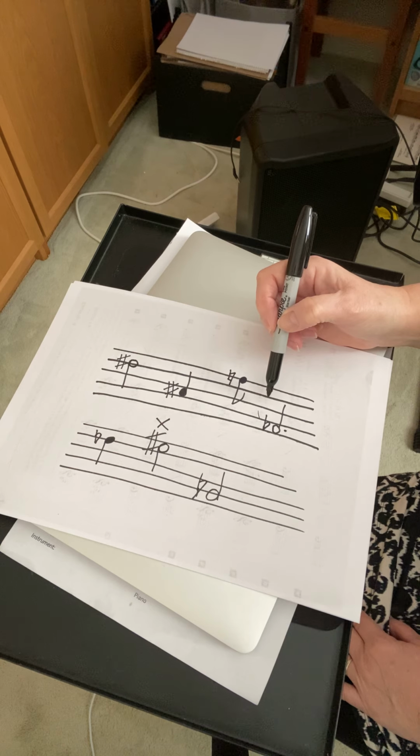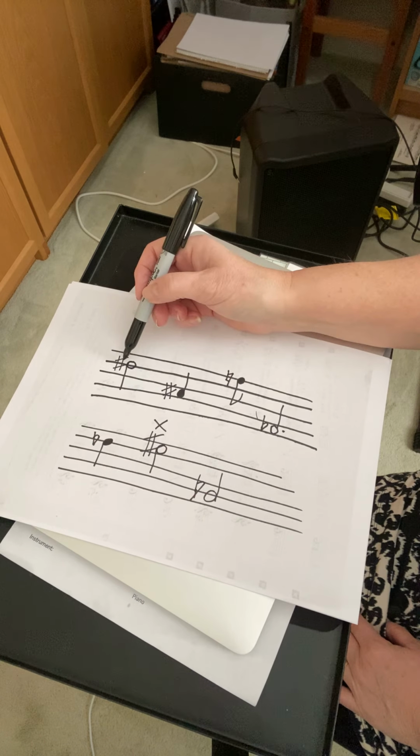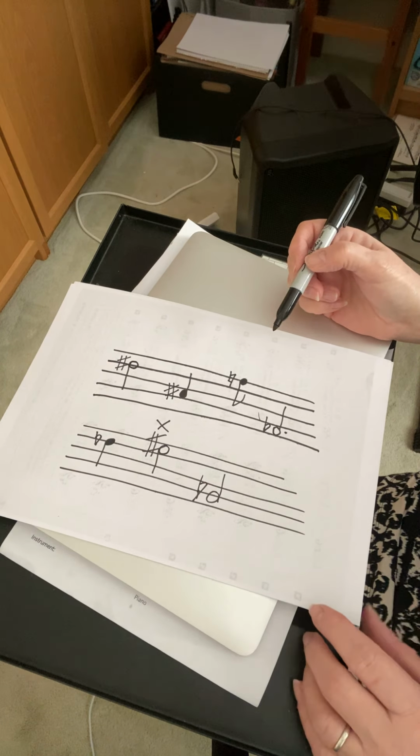All right, so you have to be quite neat, make sure you've got a good sharp pencil. And make sure they go in front of the note as well, not the other side. So correct that on your theory workbook.